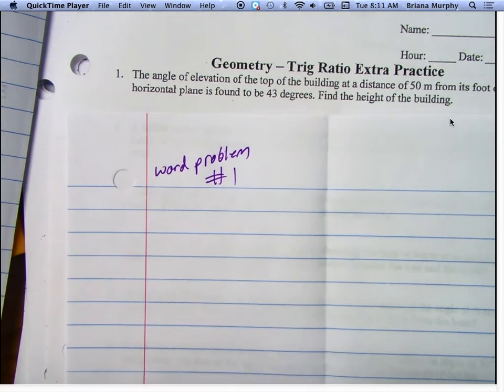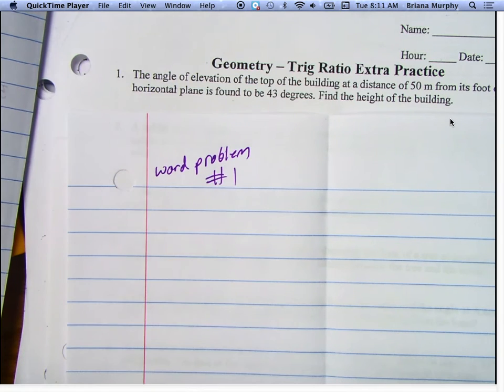I want you guys to try on your own to tell me how to solve this and your steps. Okay, so I'm going to read it to you. You try it out. The angle of elevation of the top of the building at a distance of 50 meters from its foot on a horizontal plane is found to be 43 degrees. And we want to find the height of the building. Okay, let's look at this.